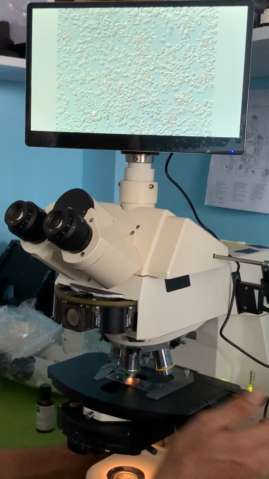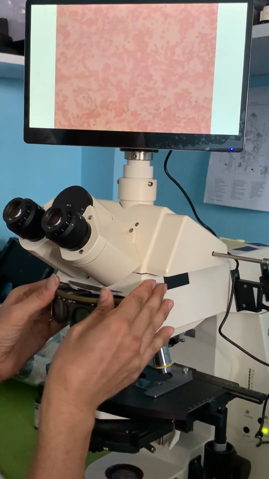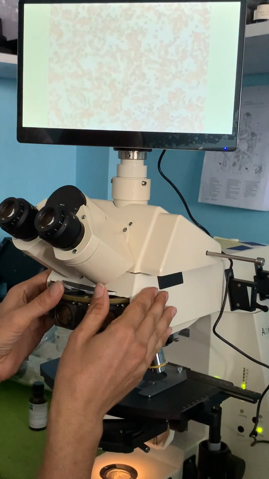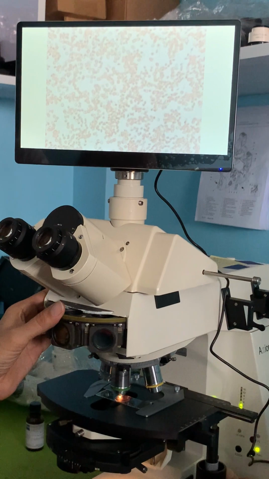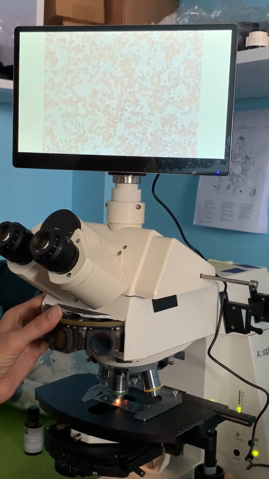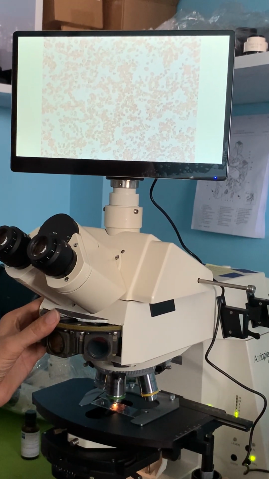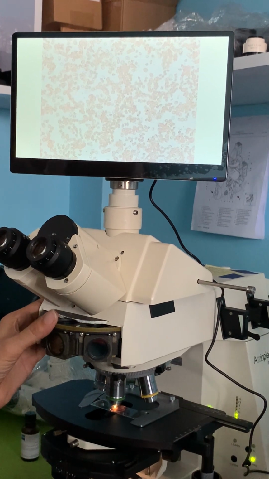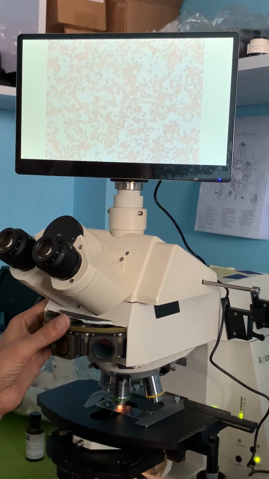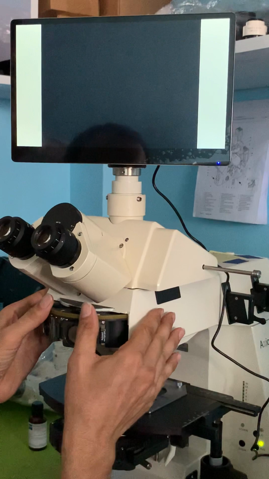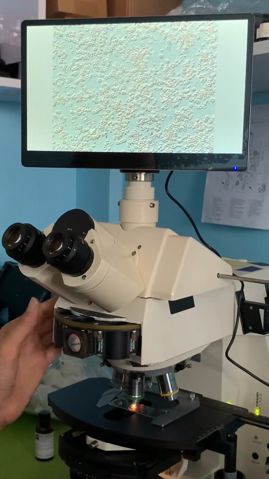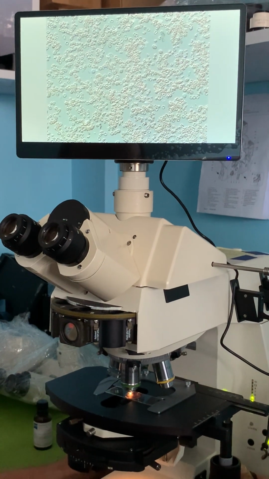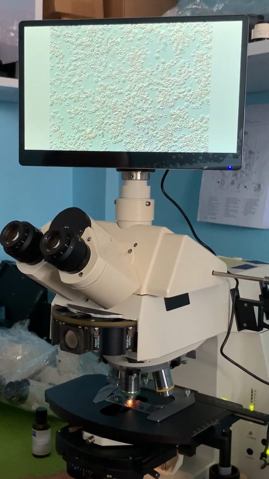By the way, let's take this back to bright field for comparison once again. There's a bright field. I can try focusing it, but it doesn't really help me. It was already in focus. I just don't have enough contrast with straight bright field. Turn it back to DIC. I have some very good contrast. I can see some very good detail.